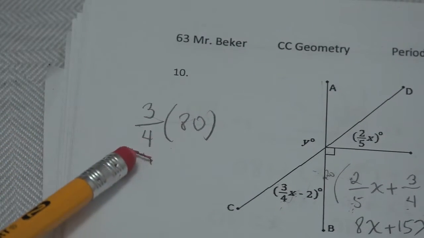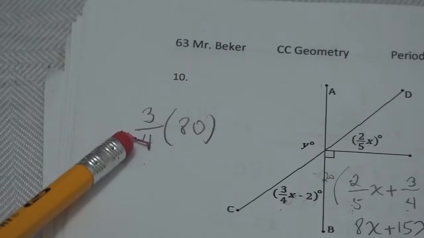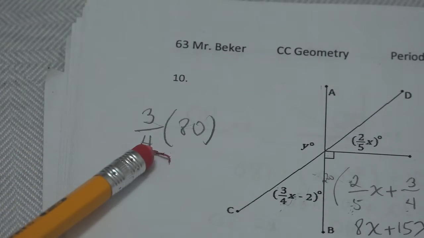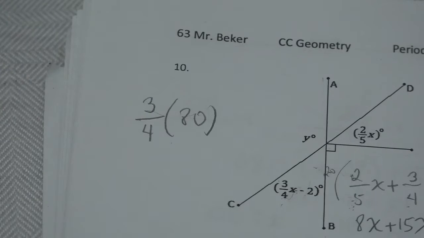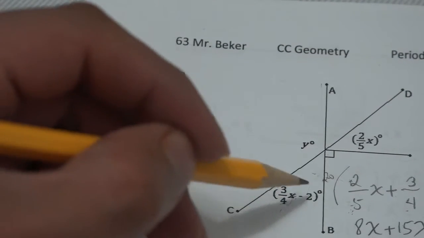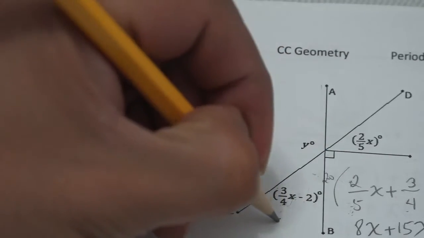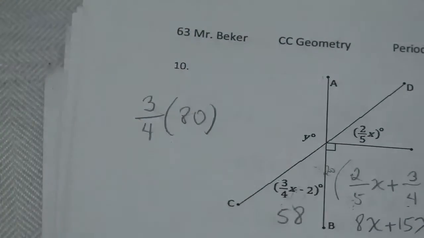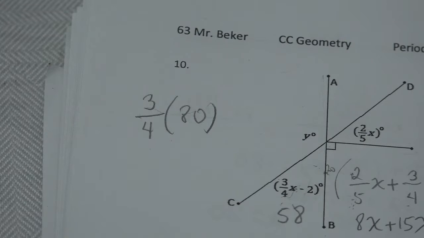I'm going to do the division first because it's easier. 80 divided by 4 is 20. 20 times 3 is 60. So 3/4 of x is 60. Minus 2, this is 58. Correct?